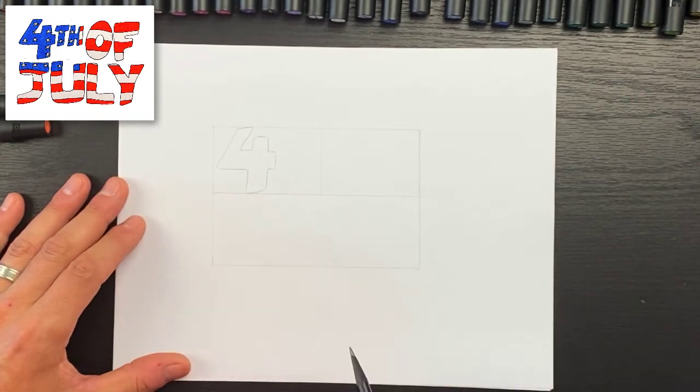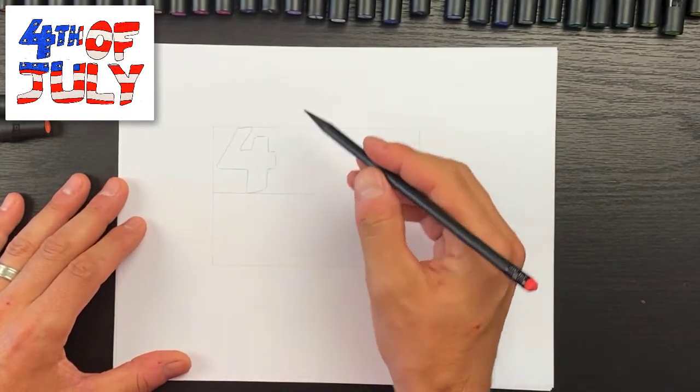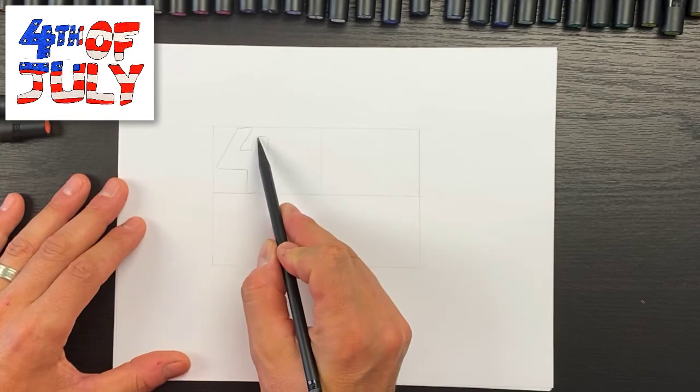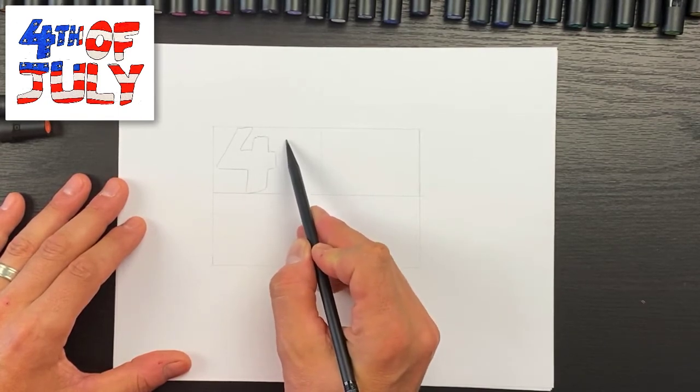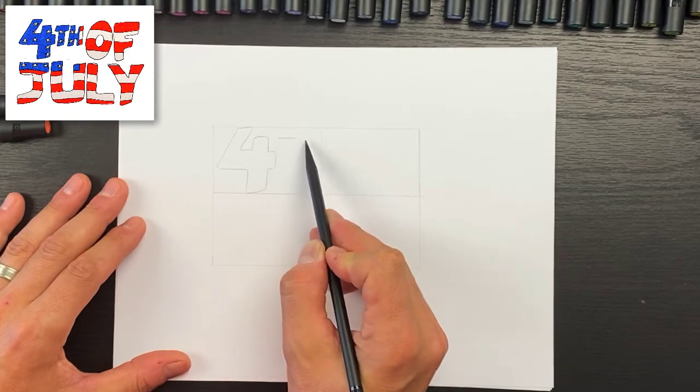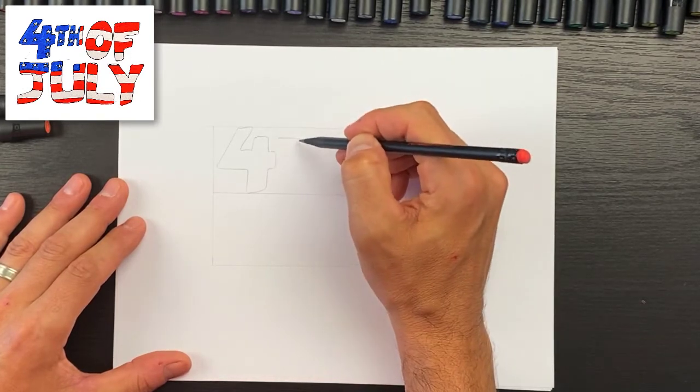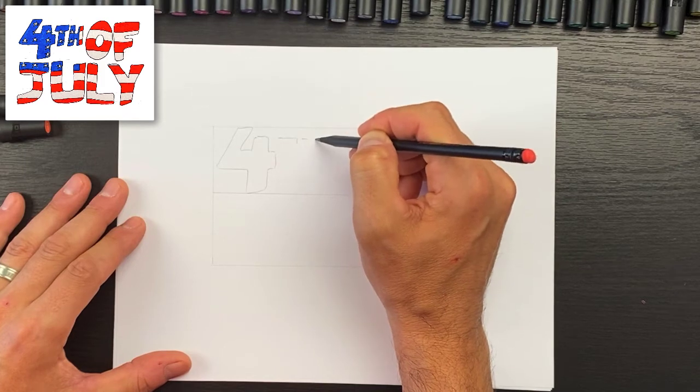Okay, so there's our number 4, and I'm going to put a TH over here. I'm just going to use the top of the 4, this shape here, for my T. And then my H is going to be right about here.